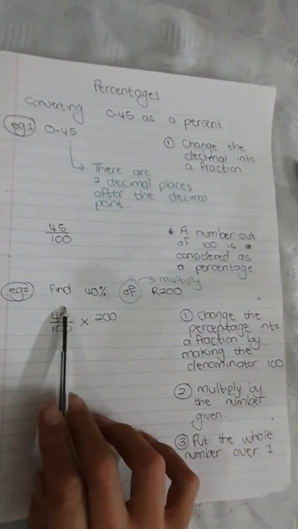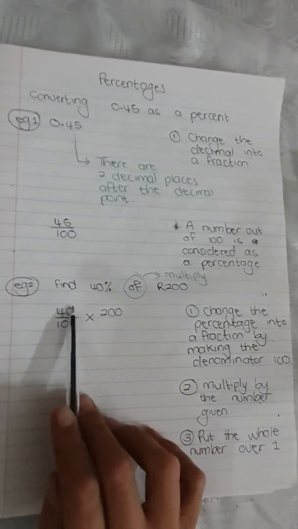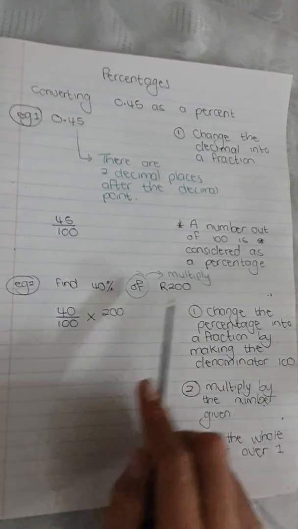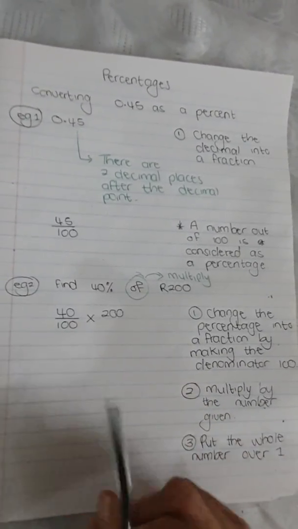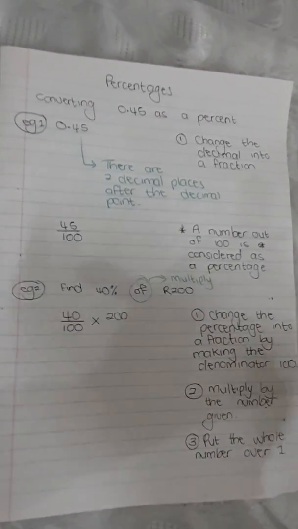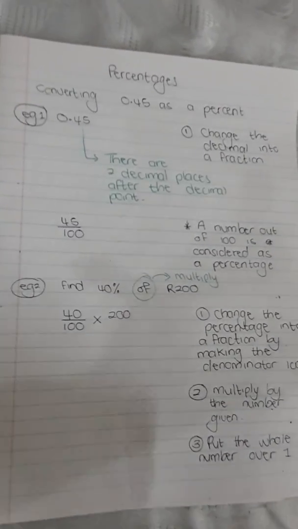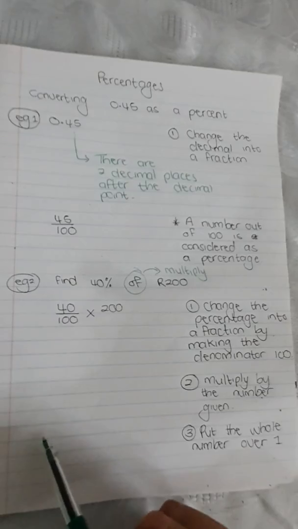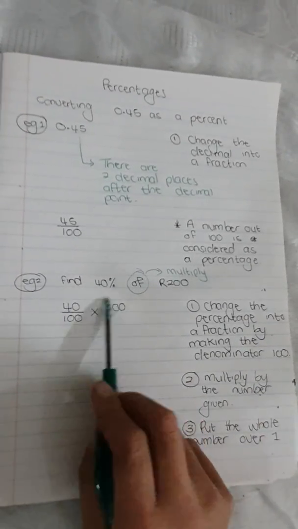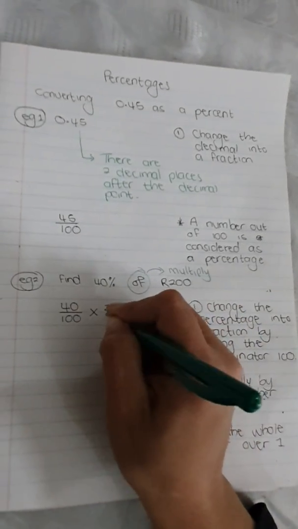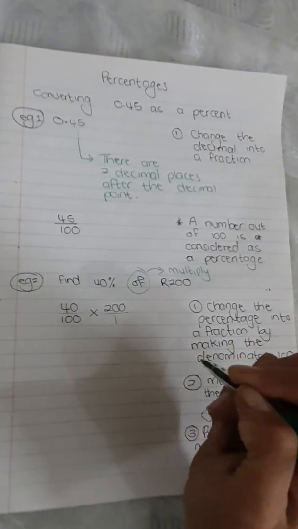Now, the first step, convert your percentage into a fraction. Second step, multiply by the given number. Now, my 200 is the given number. At a later stage, I will also refer to this particular given number in a different term, but we are still talking about the same number. Now, once we multiply by 200, we want to have a fraction multiplying by a fraction. Currently, we have a fraction multiplying by a whole number. So for us to have fraction multiplying by fraction, I will then put my 200 over 1.